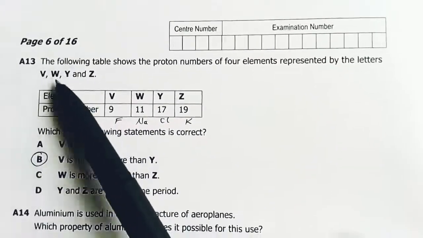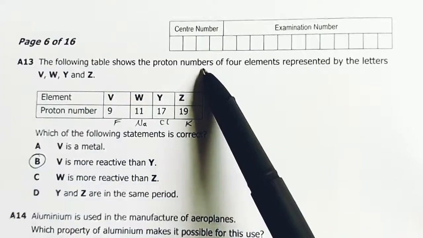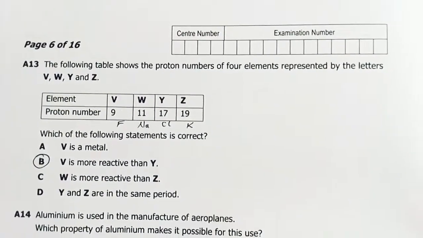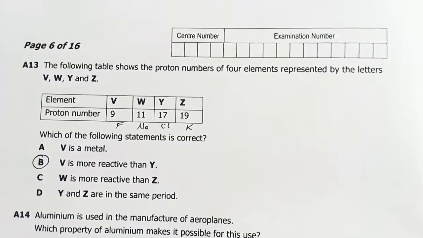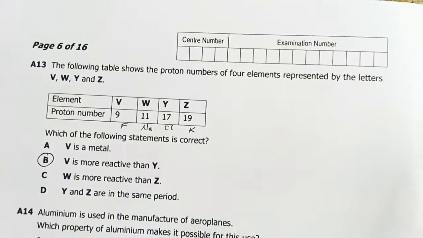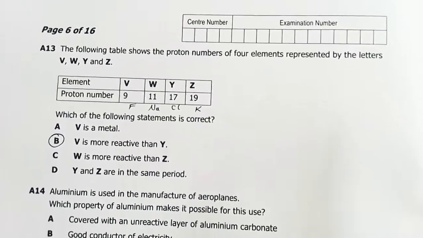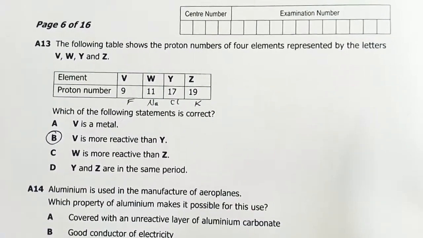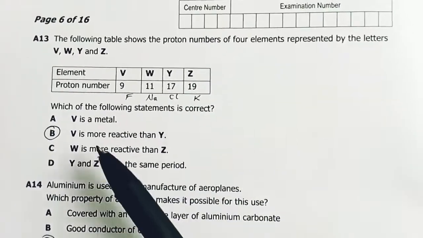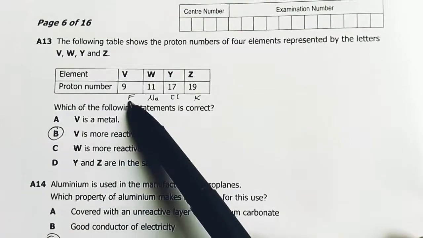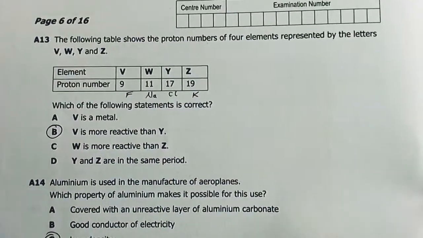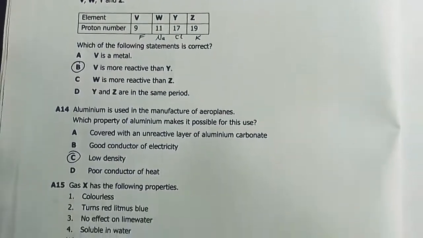The following table shows the proton numbers of 4 elements represented by letters V, W, Y, Z. Which of the following statements is correct? And I think my answer here was V and W. Fluorine is more reactive than chlorine. That's the answer there.